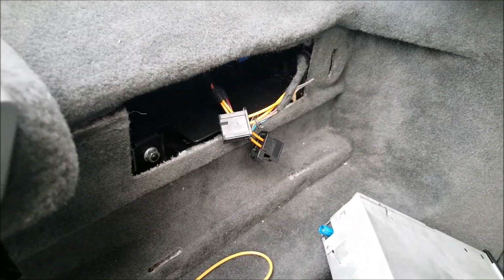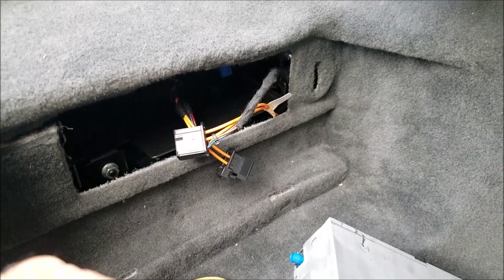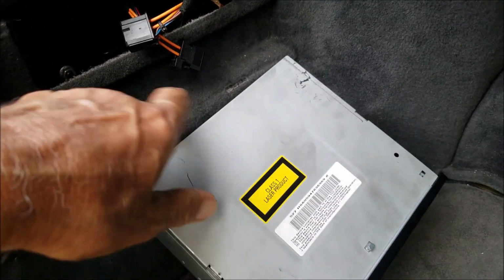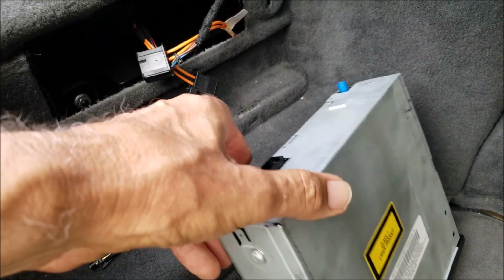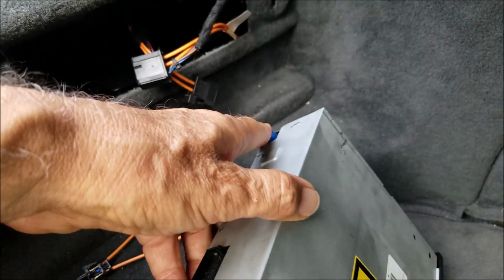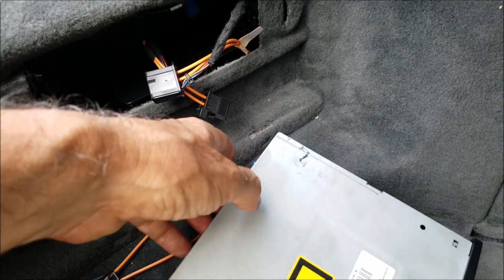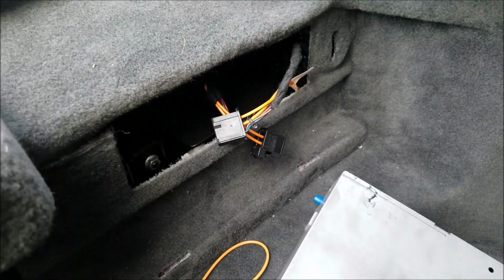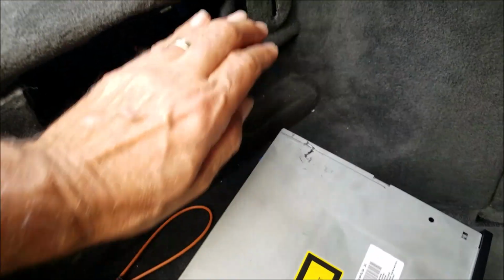And this is the trunk of the SL500. I already removed the navigation drive unit. Oh, by the way, when you remove this navigation drive unit, the antenna wire is very short, so you're going to have a hard time disconnecting the antenna connector. Sometimes if you pull it too far out, it might even get disconnected.